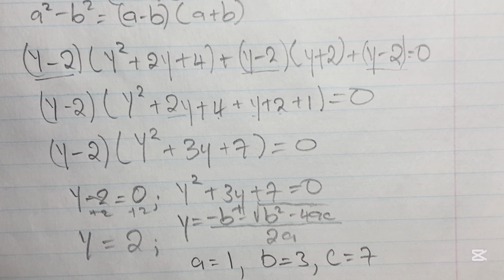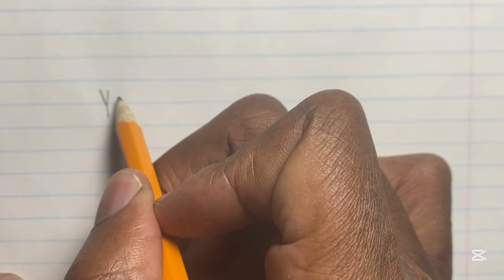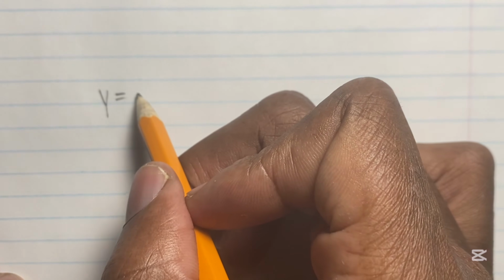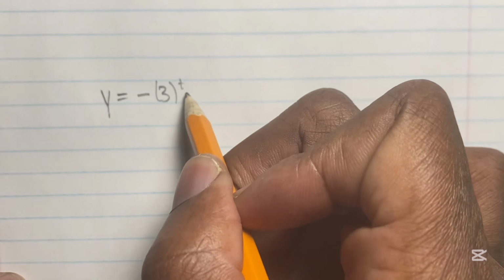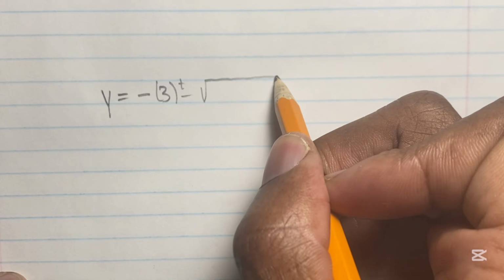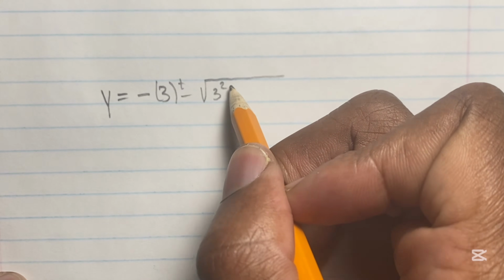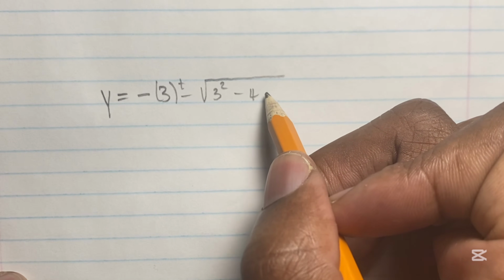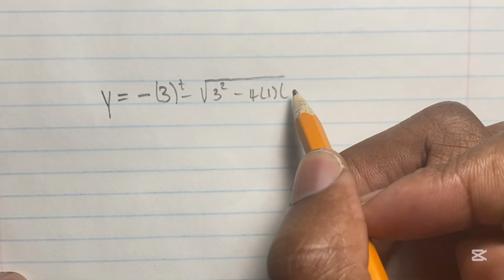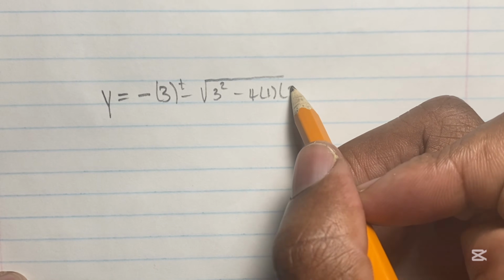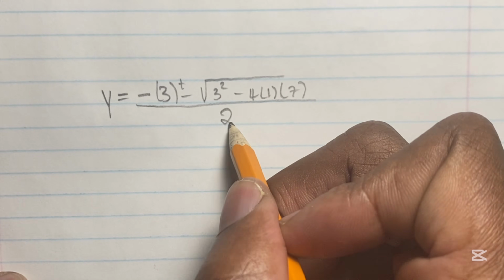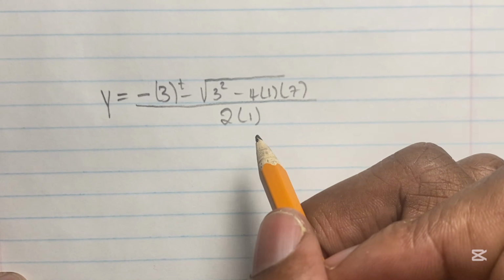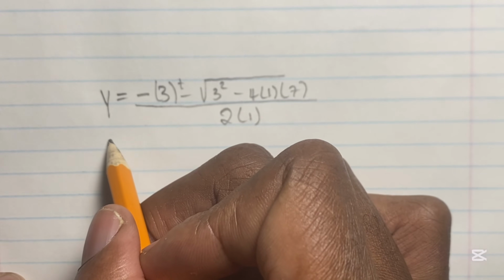From here we take the values of a, b, and c and plug that into our quadratic formula. So that means that we'll have y is equal to minus, and we'll have minus 3 because b is 3, so we have that plus or minus the square root of b squared, which is 3 squared, minus 4ac, which is 4 times 1 times 7, and then we have all of this over 2a, and 2a is 2 times 1.